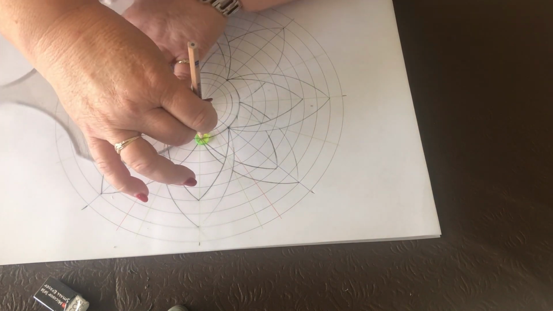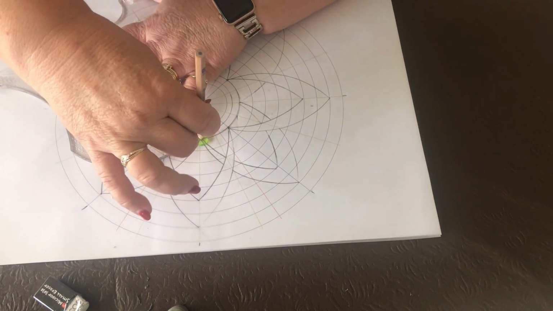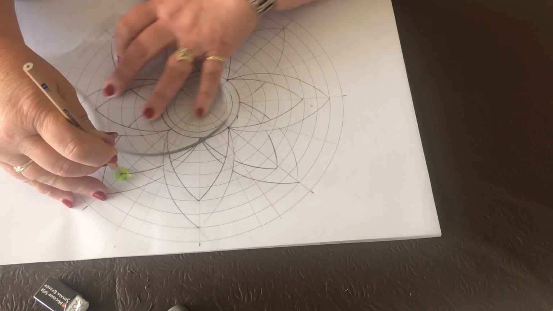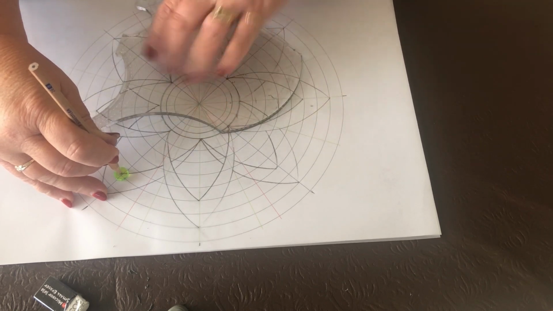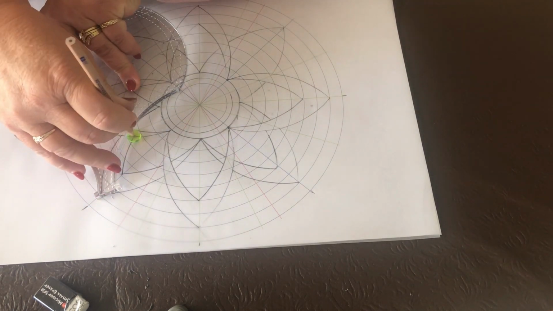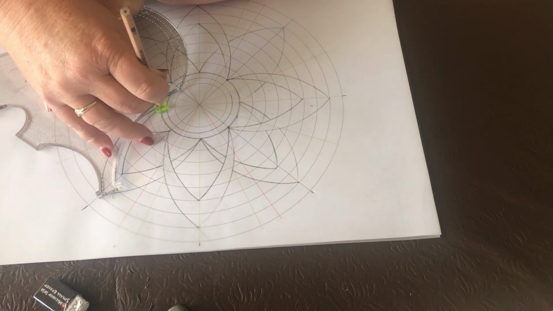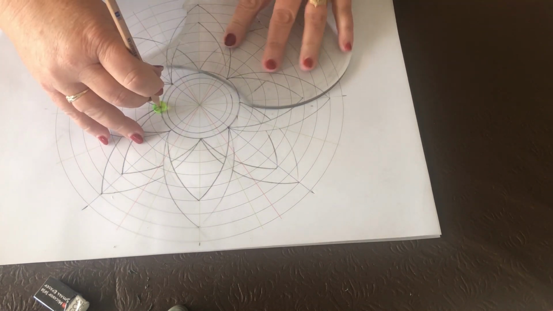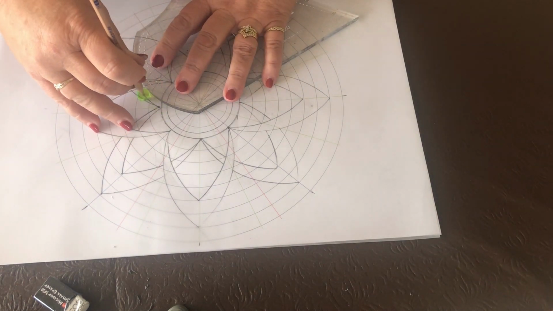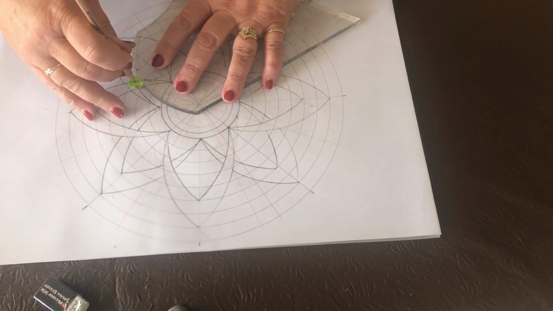Until you have created your overlapping design. Now, of course, this can be quilted, or it also could be used as an embroidery stitchery design.